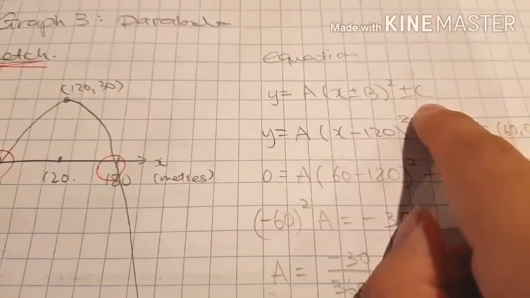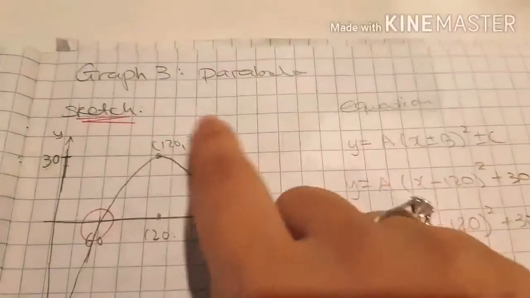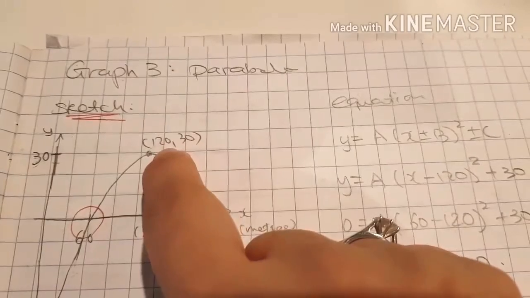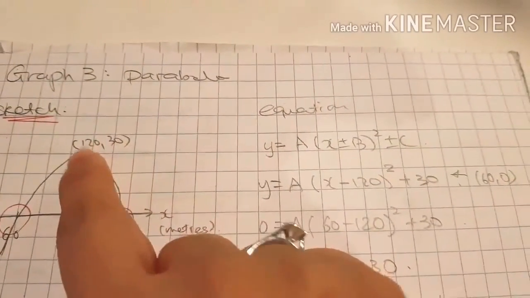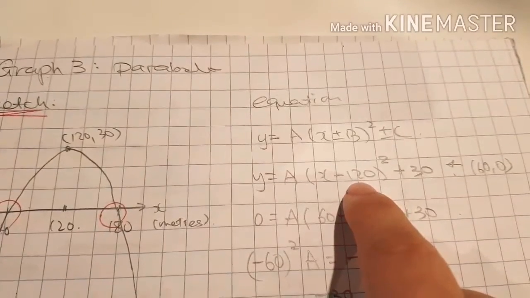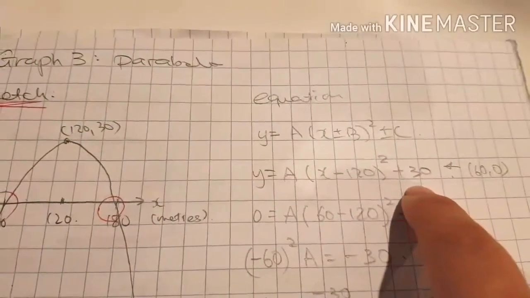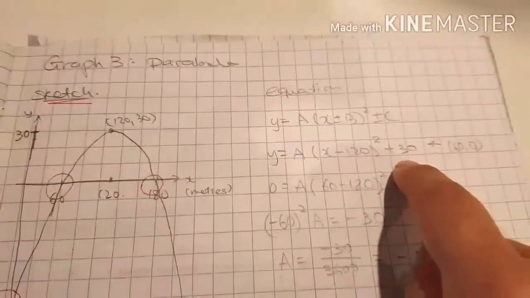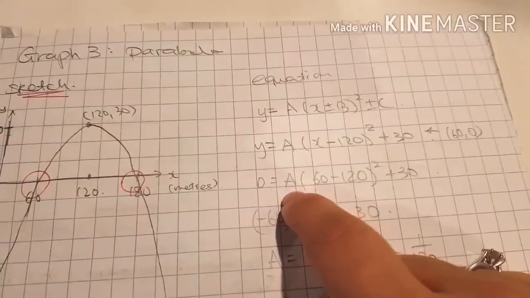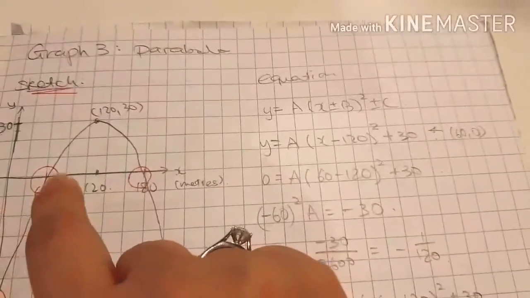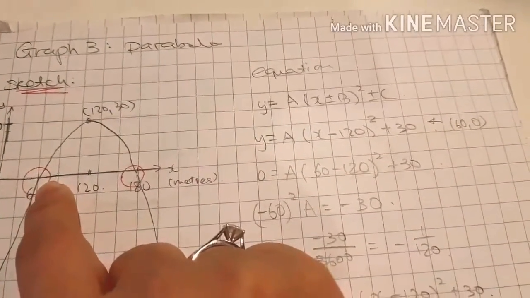What's my B and C? Yes, it's going to be my vertex. That's going to be my B if I change the sign, and C. So as you see, change sign, negative 120 plus 30. Okay, now how can I find out the A value? I'm going to pick a point, which is, I'm just going to pick this one because it's easier to calculate.